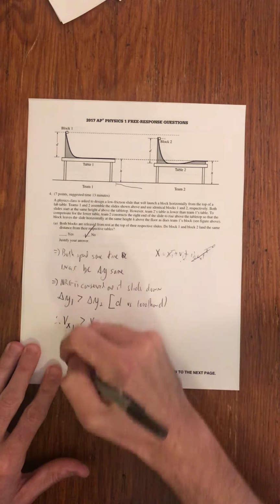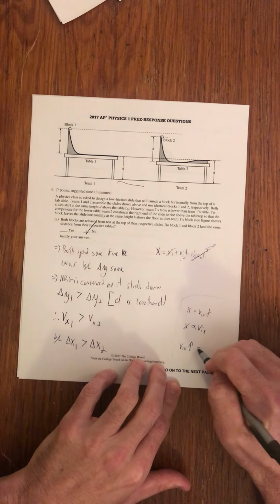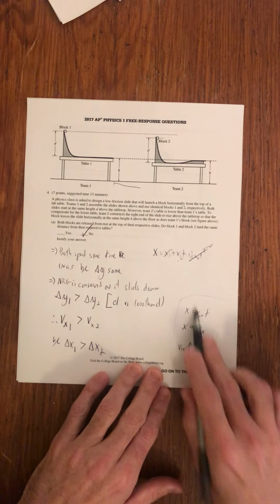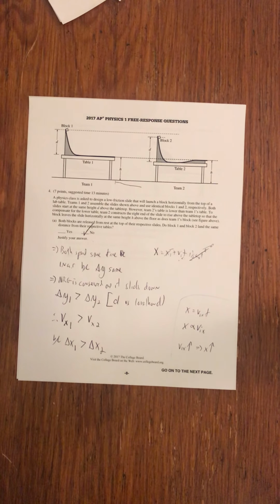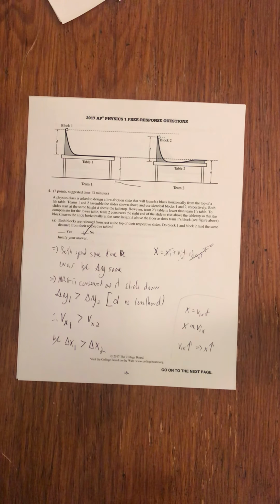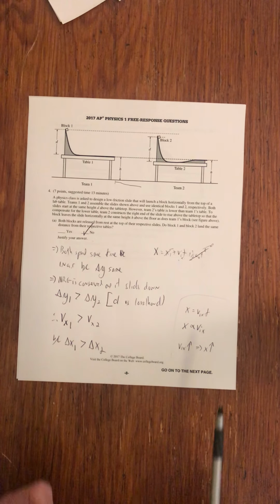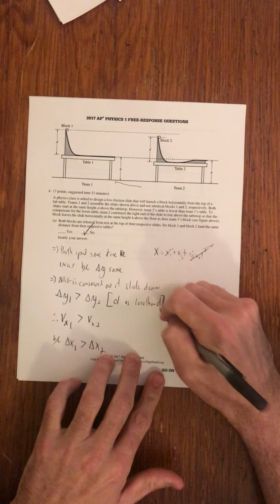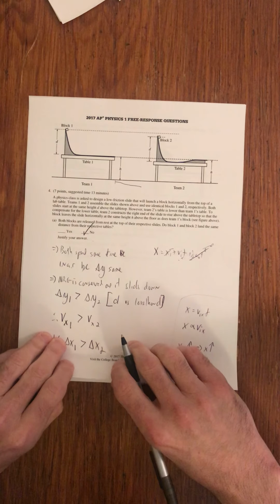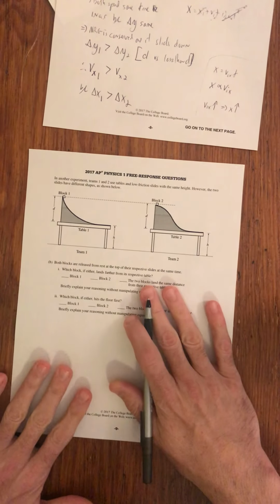Or if you're talking about relationships, say I see that x is equal to vix t, I can say x is directly proportional to vix, therefore if vix is increasing, x is increasing. Statements like this often go pretty far with the AP graders because they've got thousands of papers to grade, and it's so much easier to read symbolic logic than sentences upon sentences. So let's go on here.